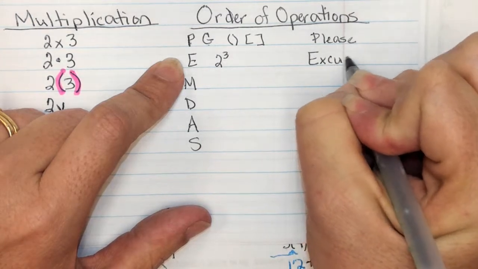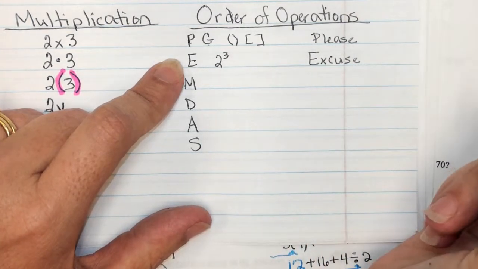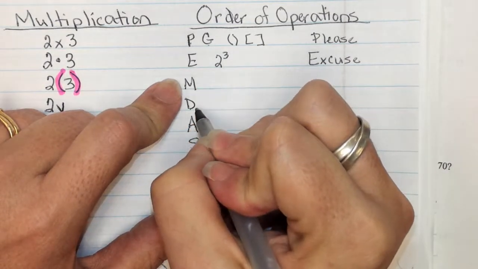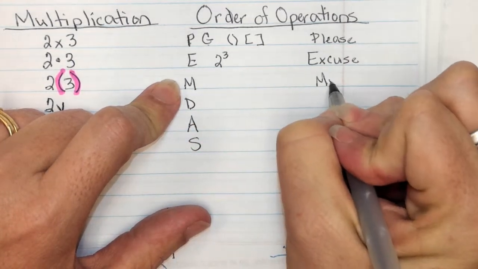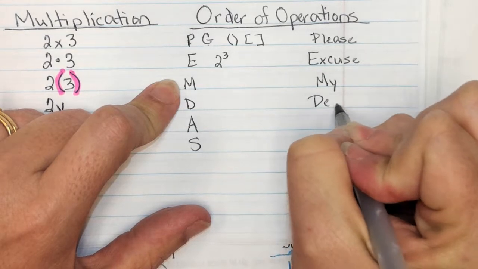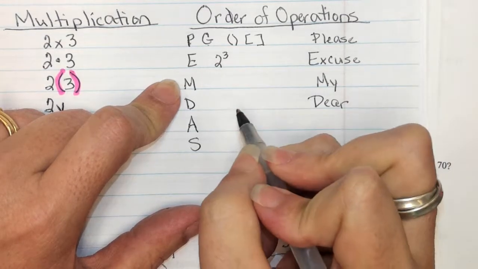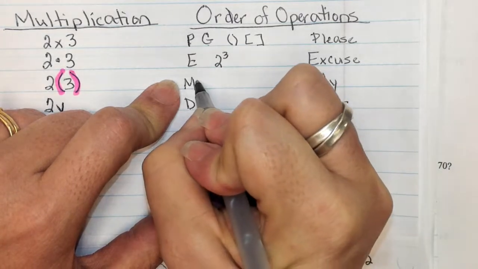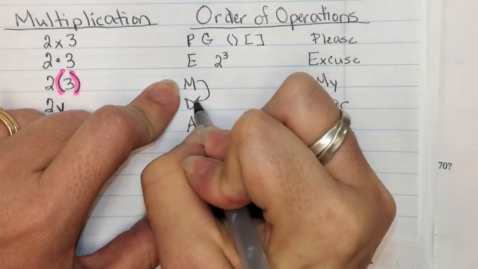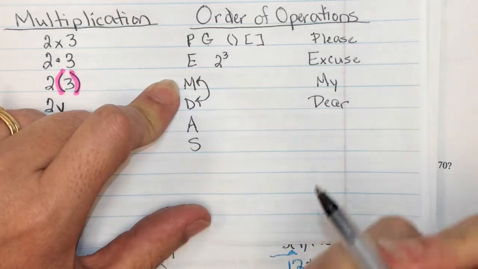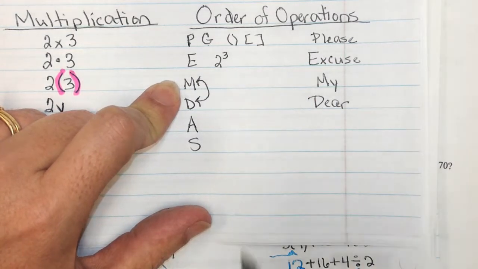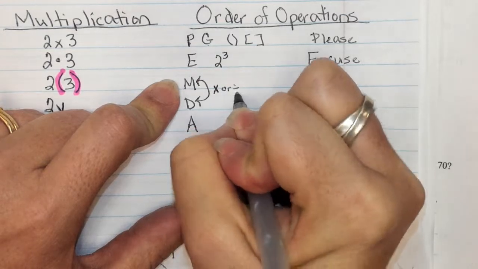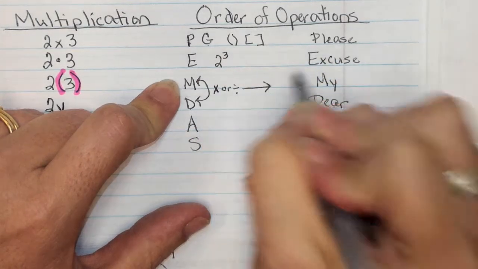That is the word excuse. Please excuse. Okay? Now, my dear goes together. And I do not know how else to explain this. Some of you, this might be your confusion part. It is multiply or divide. They are together. Multiply or divide. And the key is you're going left to right.